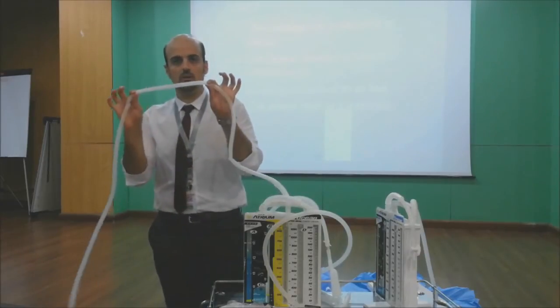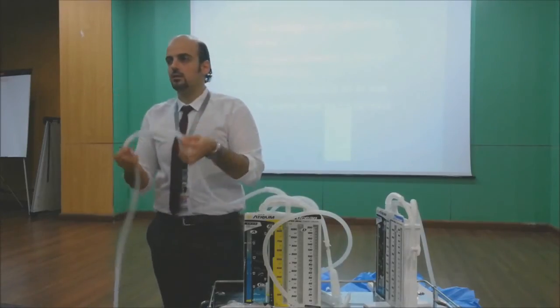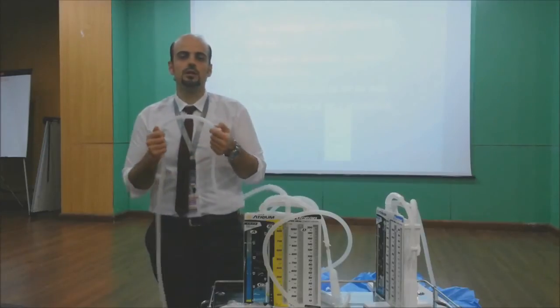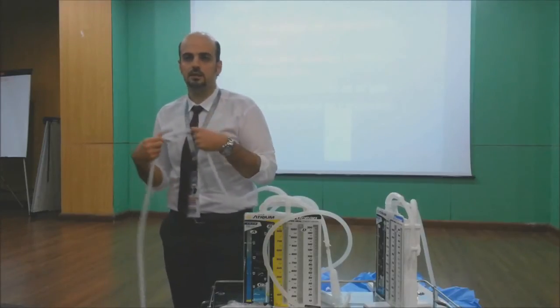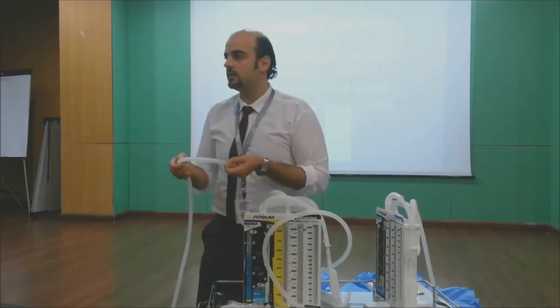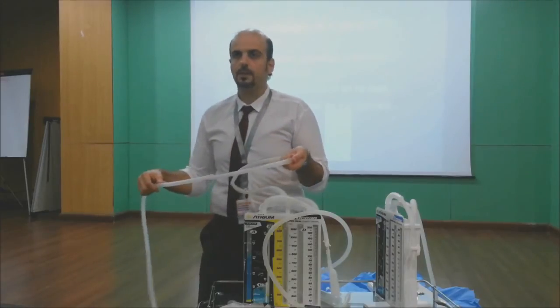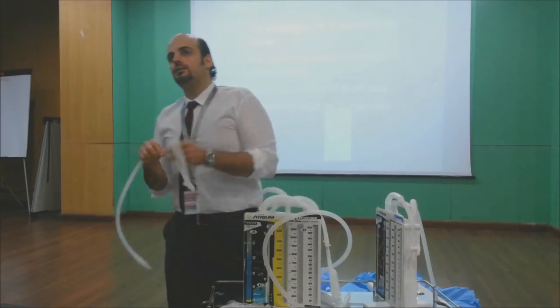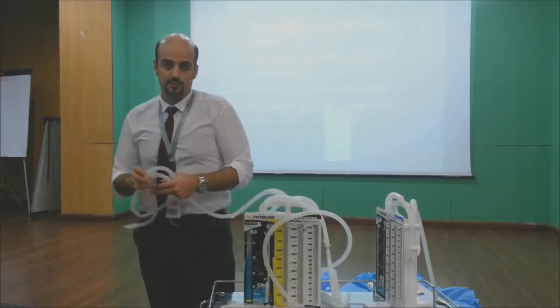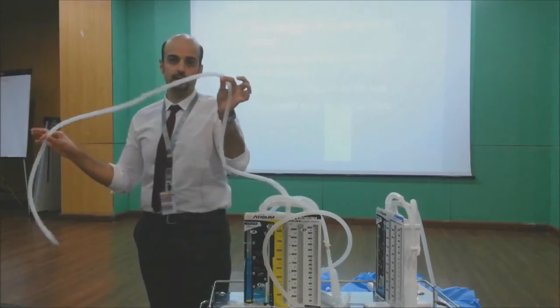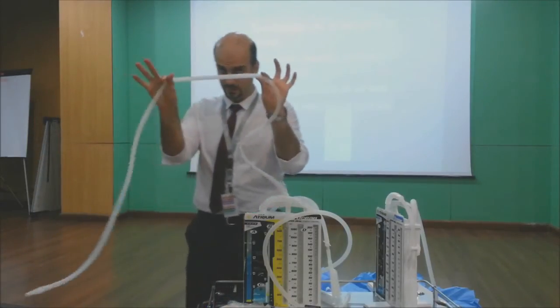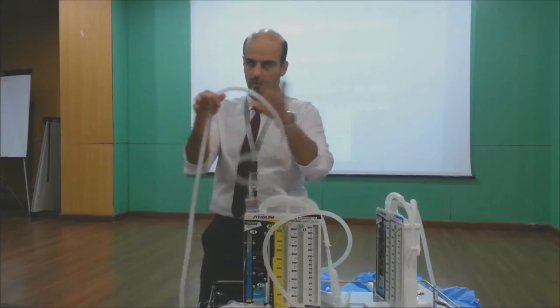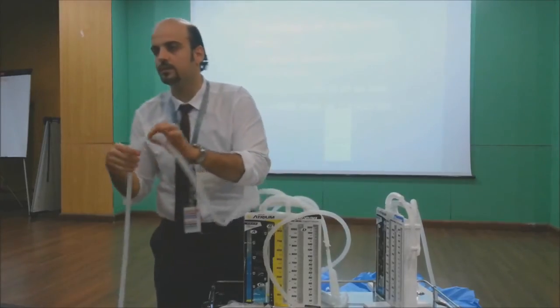The capacity is only 5 liters, so the rest, 2 liters, will stay in the chest, and the lung will collapse. So we apply negative suction. Negative suction helps us increase this capability to 10. These are examples, not accurate numbers.